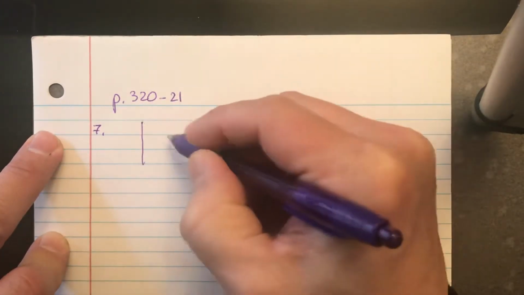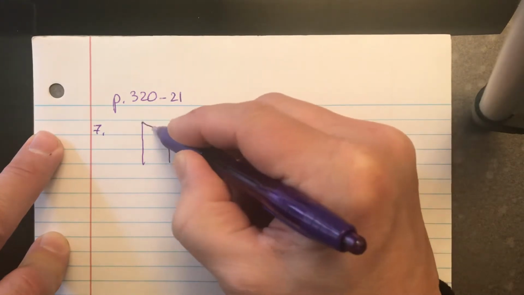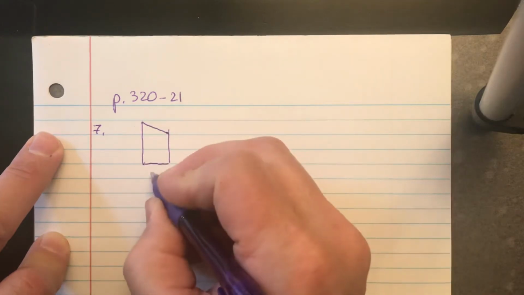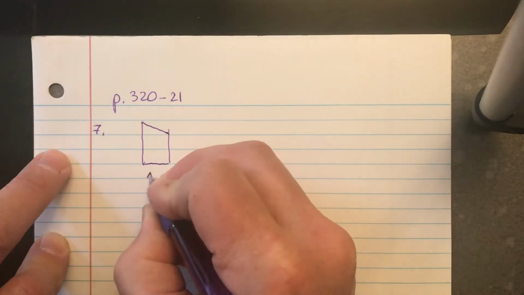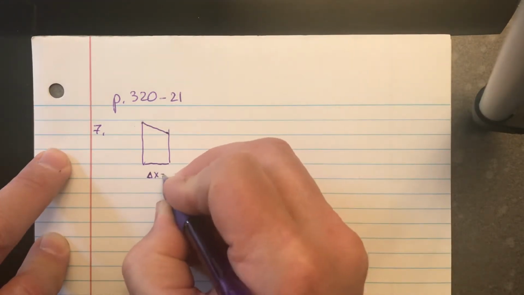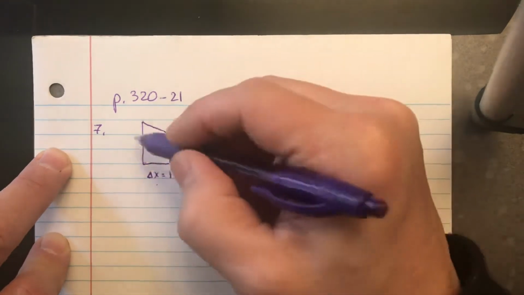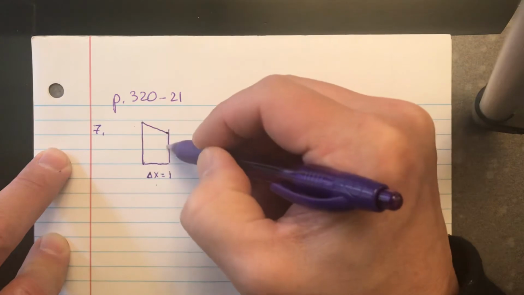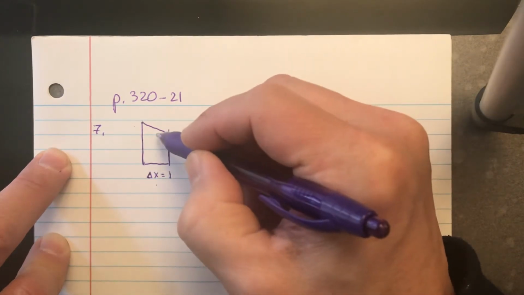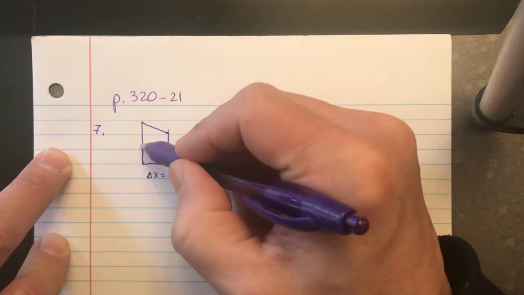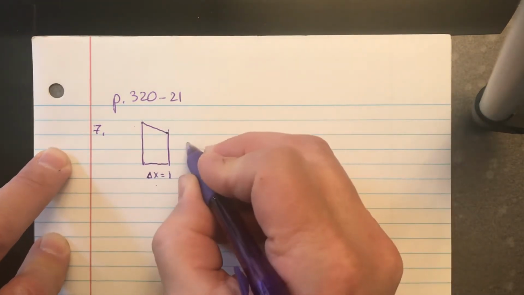Our intervals come from the delta x in the problem, which actually translates to the height. So our delta x, our change in x here, is equal to 1 in each case. And then this would be B1 and B2. So if you turn your trapezoid on its side, you have B1 and B2, or B2 and B1 here. It doesn't really matter. But each one is going to have a width of 1/2.